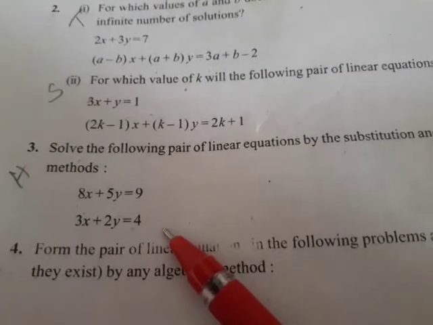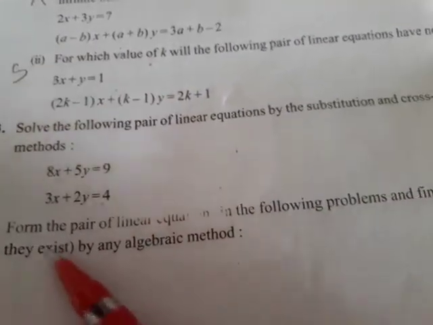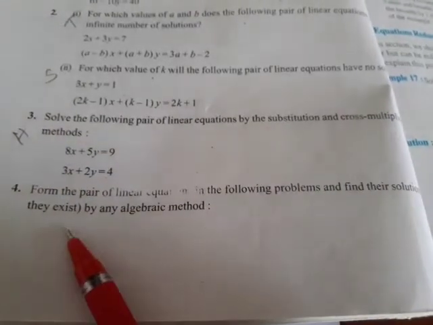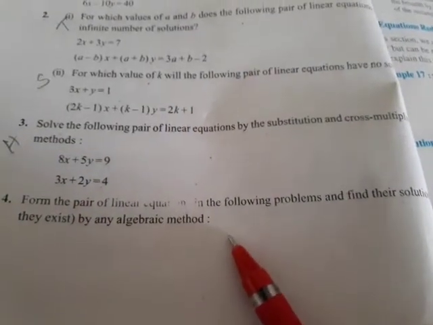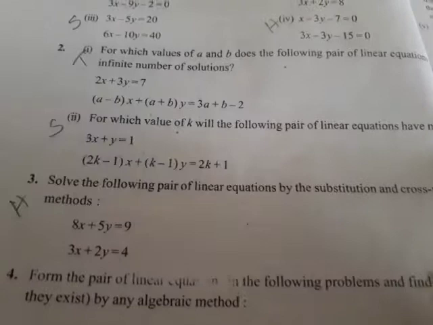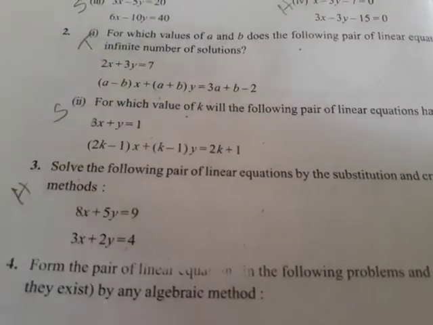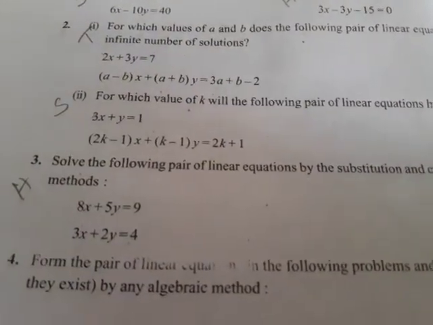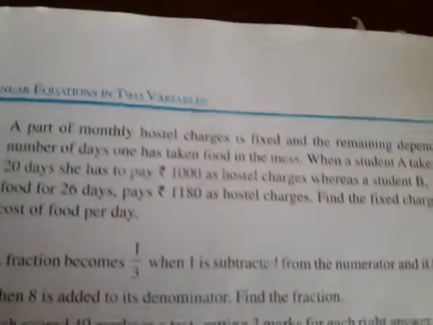It's a very easy problem. Next question: form the pair of linear equations in the following problems and find their solutions, if they exist, by any algebraic method. So as usual, they have given you some situations. We have to frame our equations and then solve. So let us see the first question.